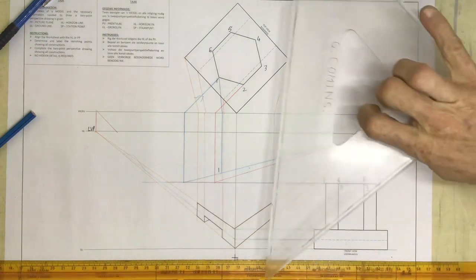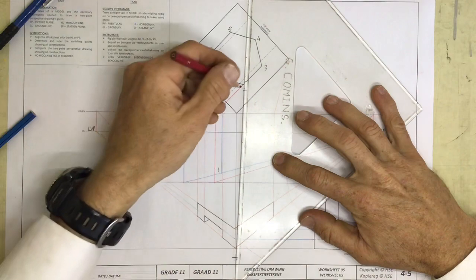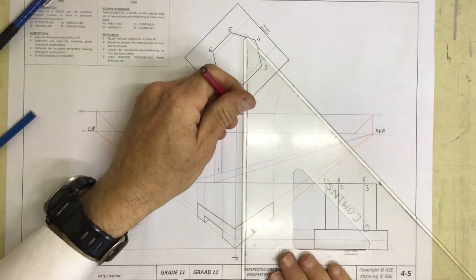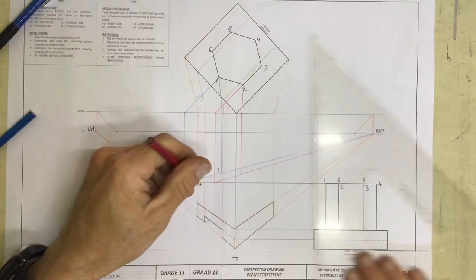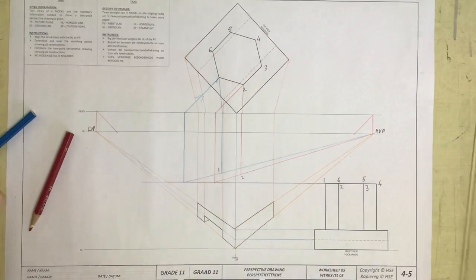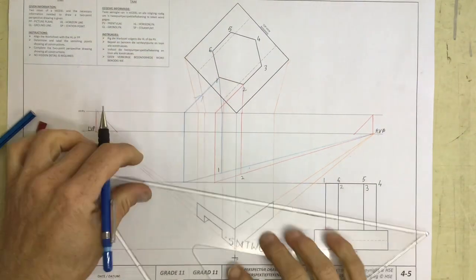Step number 5, I'm going to take a line coming from point 2 down to stationary point, crosses over the picture plane, and I drop a vertical line down onto the line going out to RVP. I've now found point number 2 over there. I can see that there's a line going from point 1 to point 2, so I can draw that in.